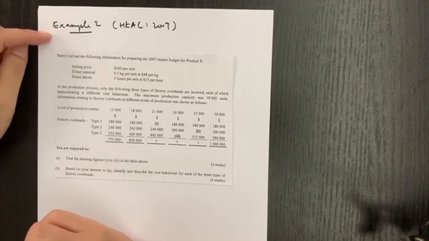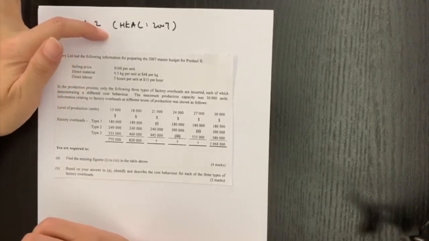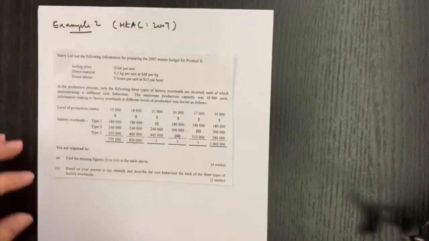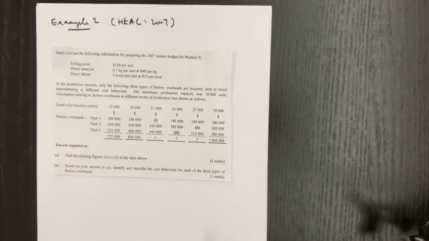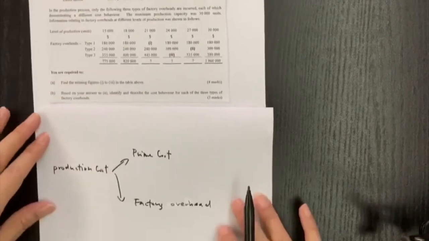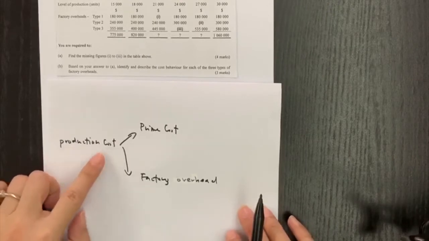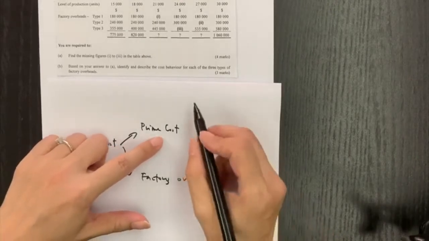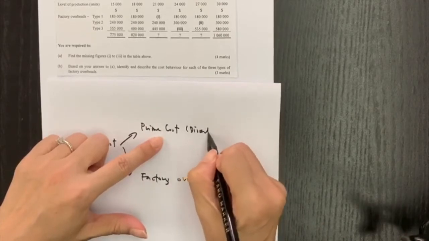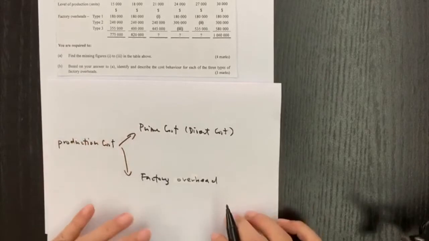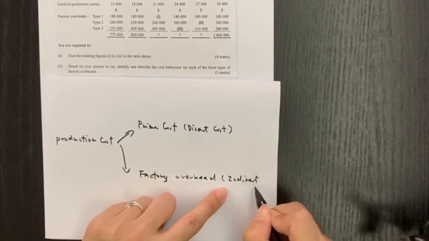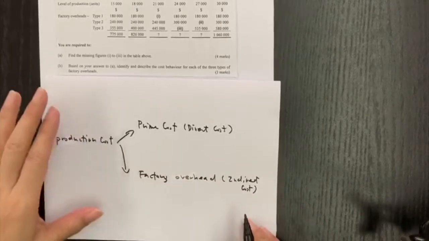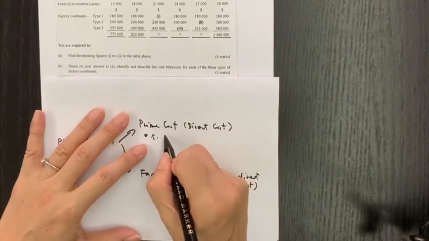Okay, now we come to example 2, and I'm going to show you this A level question in 2007 about costs behavior. All right, so now you are given some of the terms here, like direct material, direct labor, right? And here we have factory overhead. So, okay, remember that if we have to produce our own products, that means we need to calculate production costs. And for the production cost, we have prime costs. So prime cost is the same as direct costs, okay, as you can refer to the previous lesson. All right, so factory overheads means indirect costs. And the very common example for prime cost will be direct material.